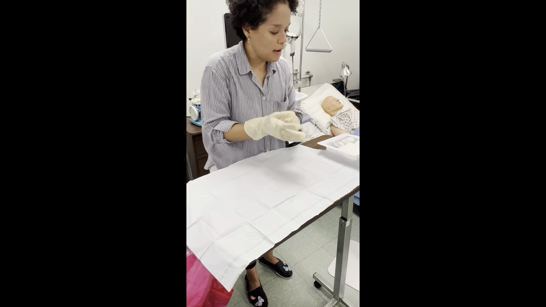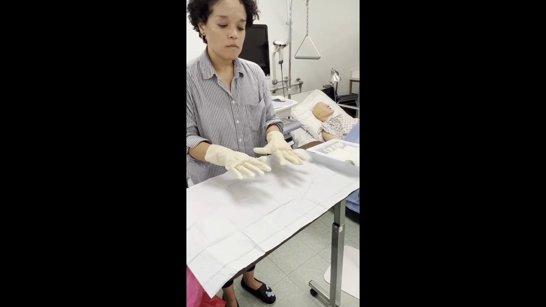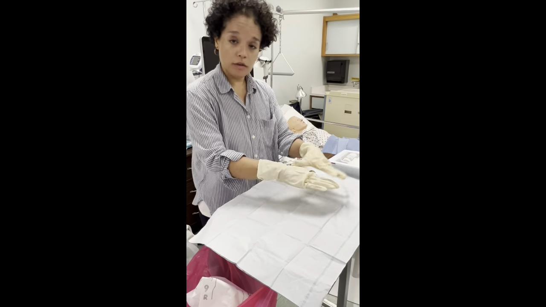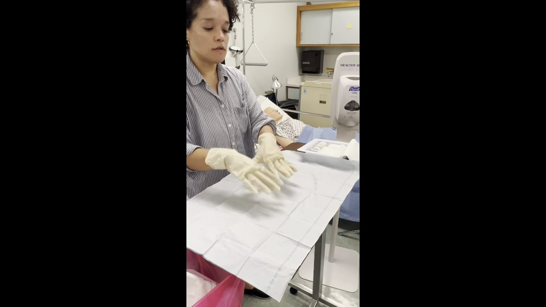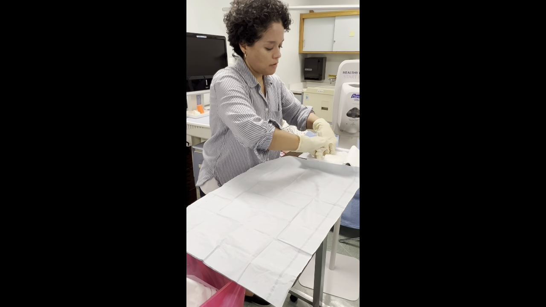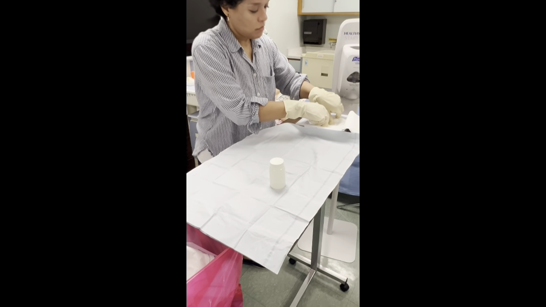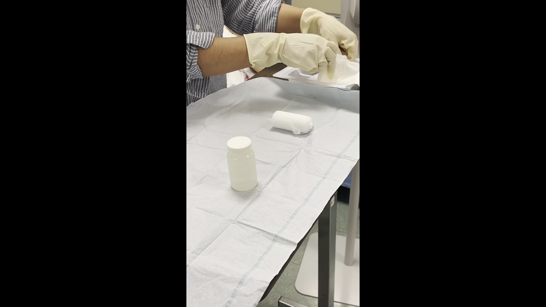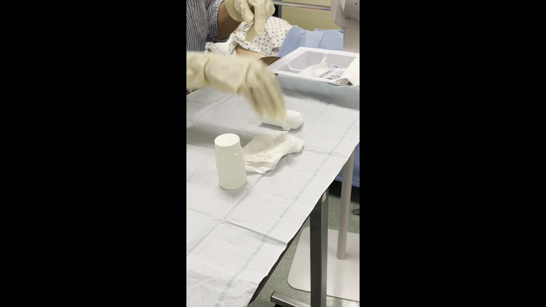Good. Okay. So as you have your sterile gloves and your sterile pad and your field is created, you're going to remove the kit contents onto the pad here. So that includes the solution, a roll of gauze, another pair of gloves, just in case.